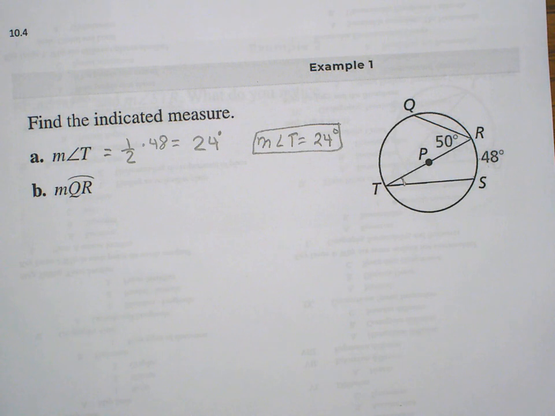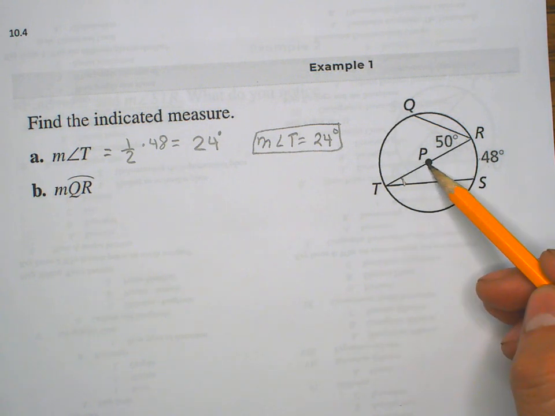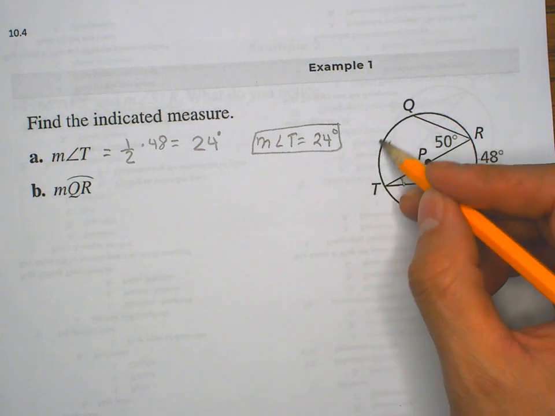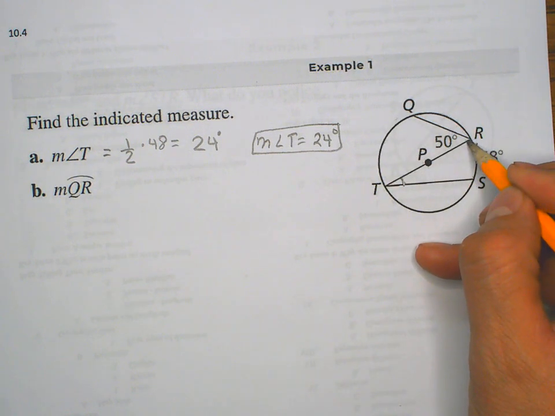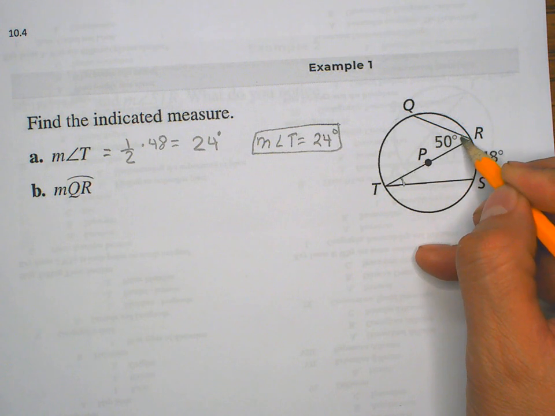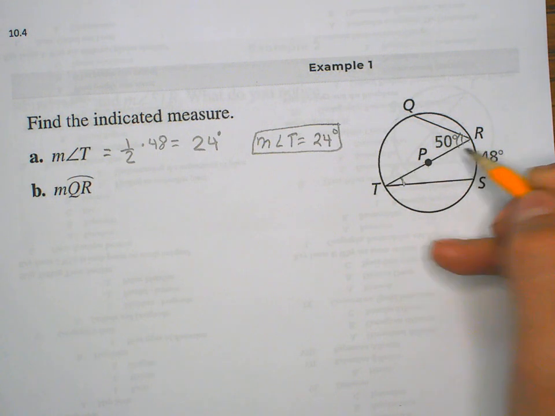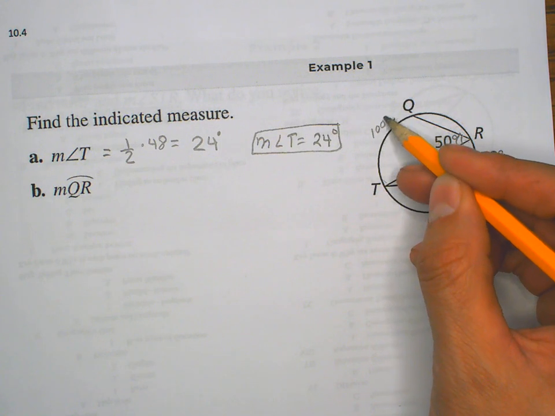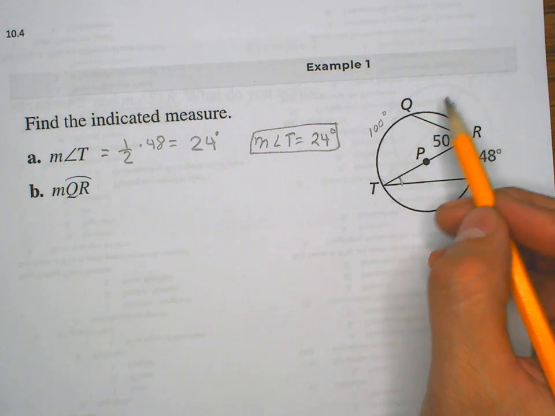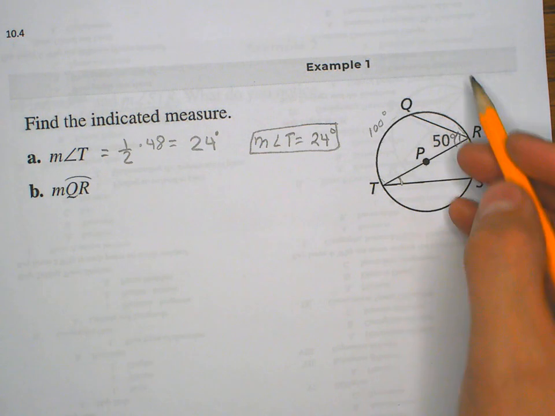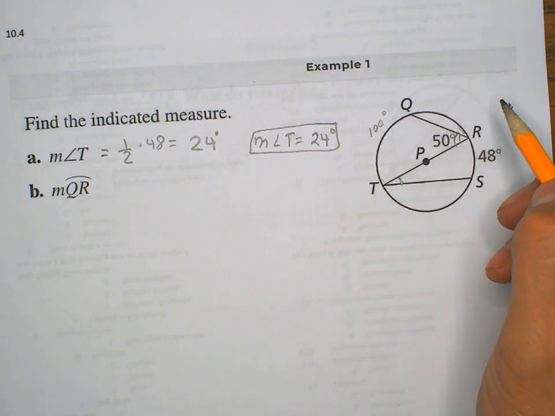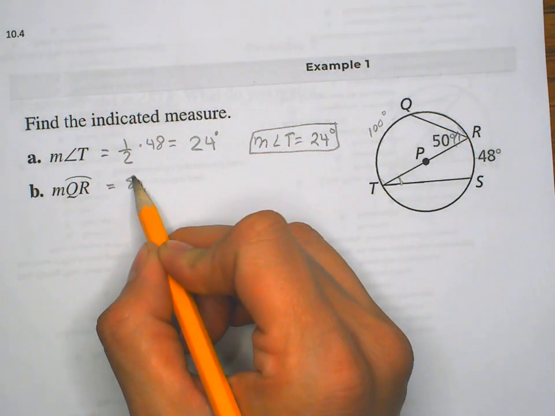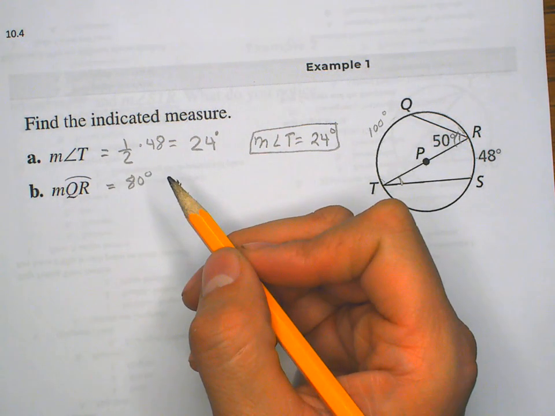So in order to solve that, we need to remember one thing. P is the center and TR is a diameter. That means that the whole distance from here to here has to be 180 degrees. Now, because this angle right there is 50 degrees, this right here will have to be 100 degrees. So in order to figure out how much this is, we have to take out 100 from 180 degrees. So that right there is going to be 80 degrees.